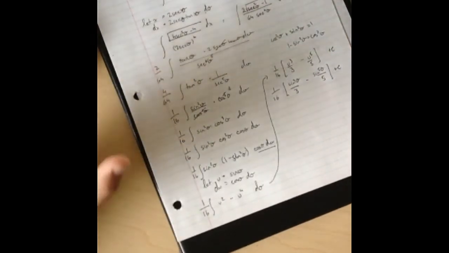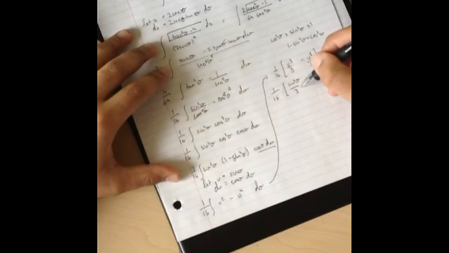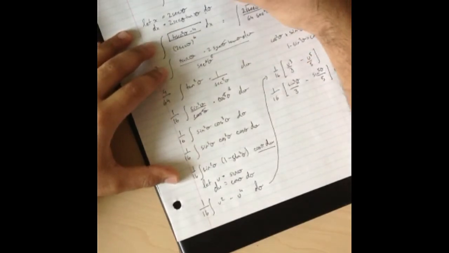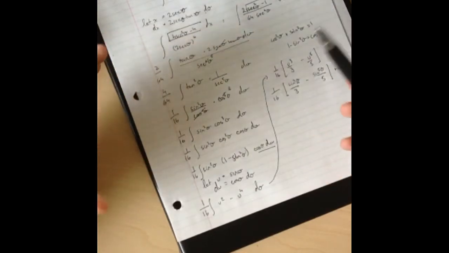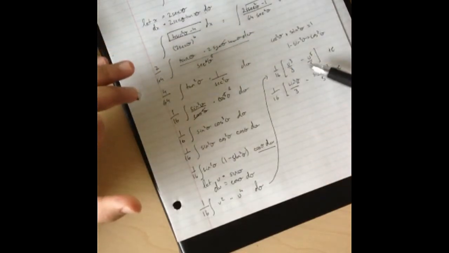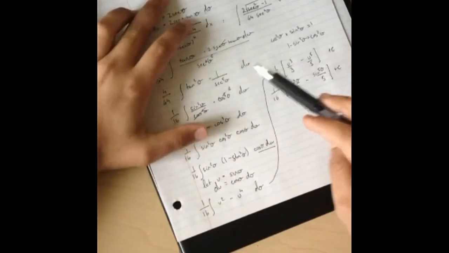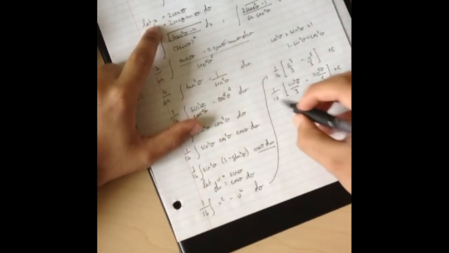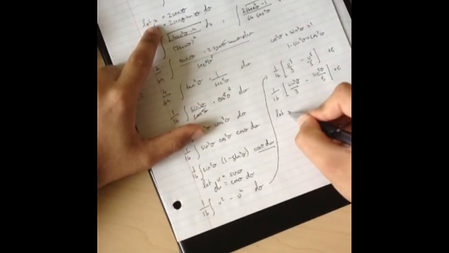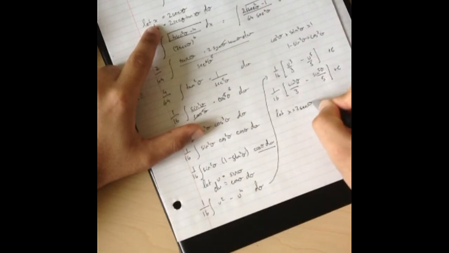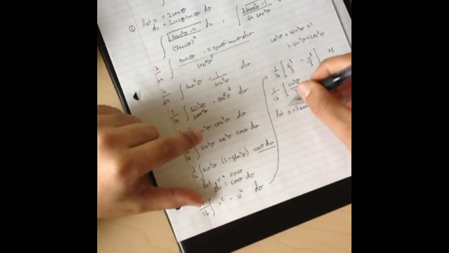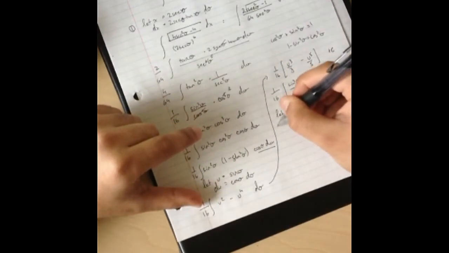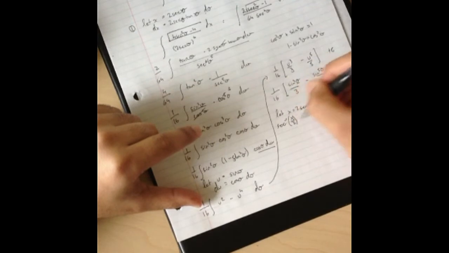Are we done? Sadly, we're not done yet because we have thetas. The original problem was in x's. So how are we going to transform this back into x's? Basically, remember we let x equals 2 secant theta up here. This was step number 1. Now we just solve for x. So we get x over 2 equals secant theta, so secant inverse of x over 2 equals theta.